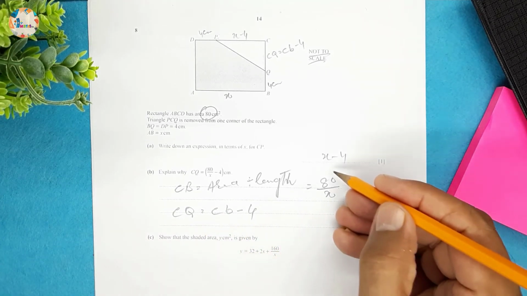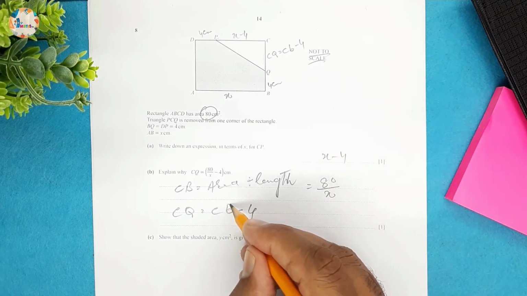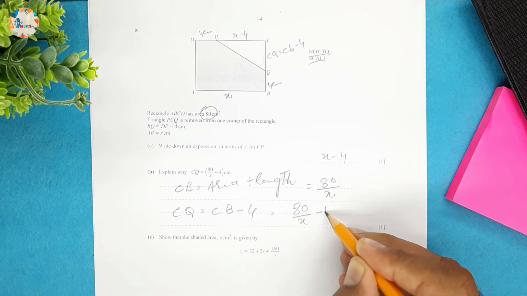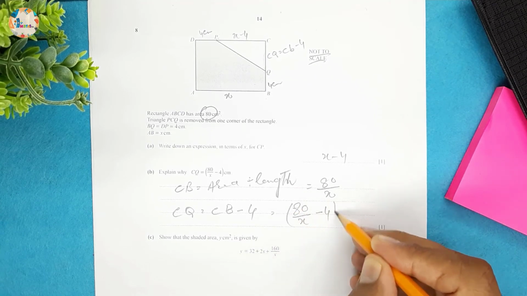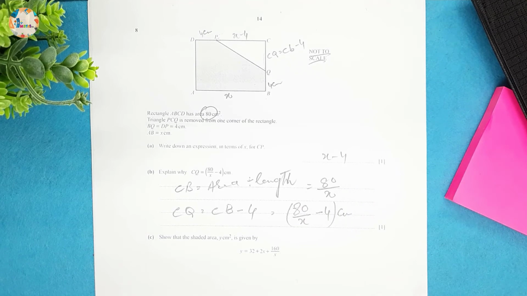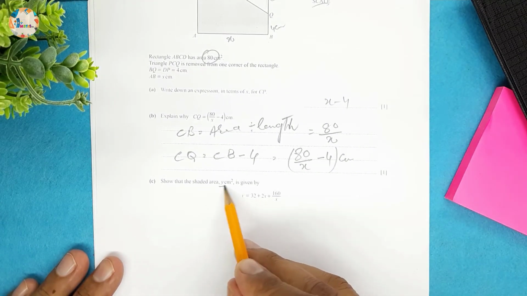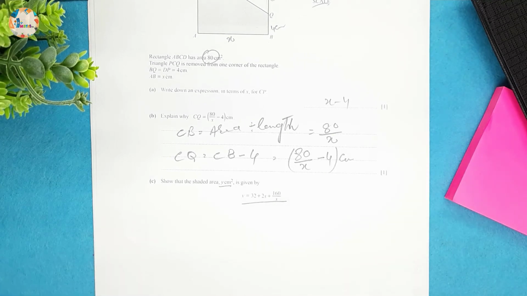So if we replace this value of CB in this one, this will be equal to 80 over x minus 4, and this will be in centimeters. This will be the answer. Show that the shaded area y is given by this expression.